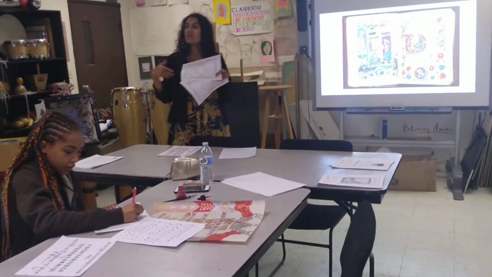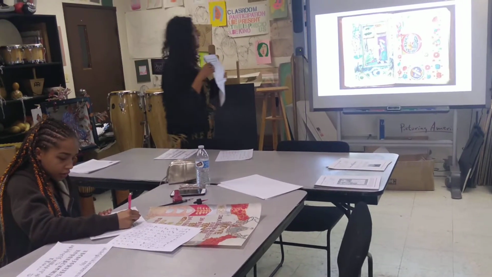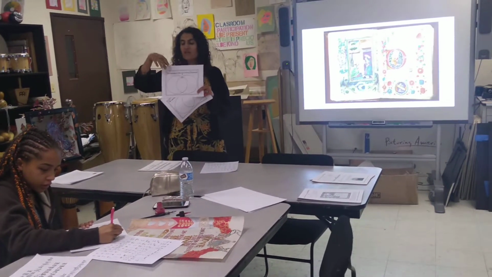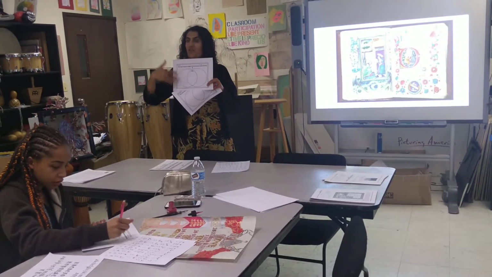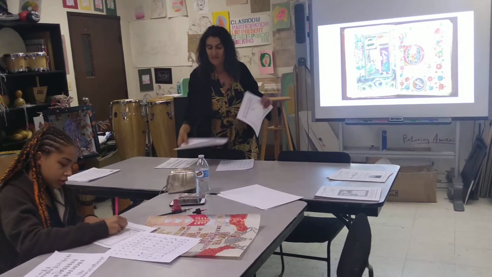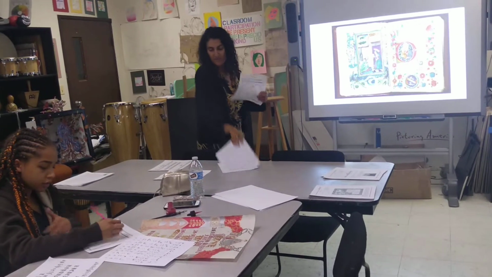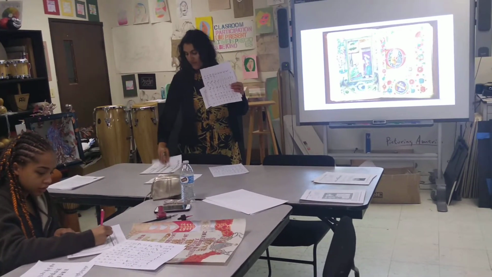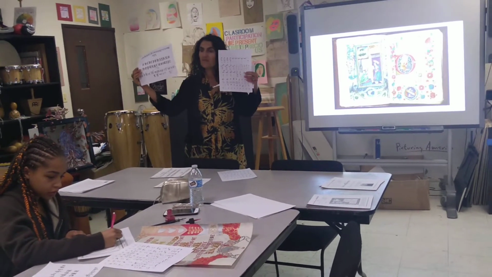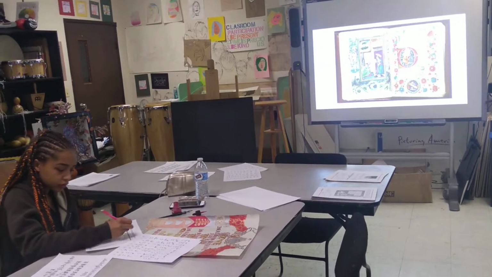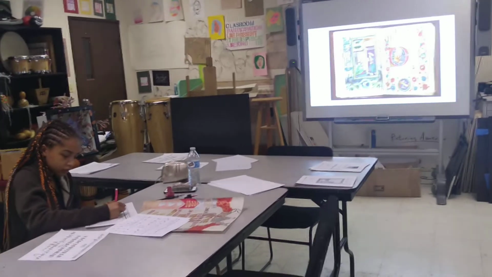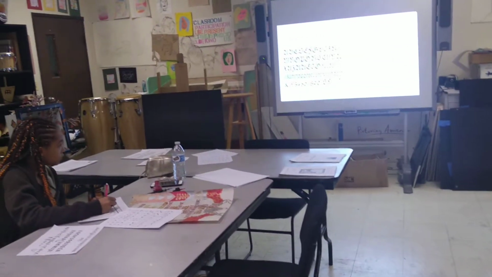As we're looking at this slideshow, you guys can fill in. First you're going to fill in one side on Gothic calligraphy. We already had a lesson on that, and you guys have samples of both alphabets here. Each one of you has these handouts. So you're going to be comparing and contrasting what they have in common and what is different. So here's the alphabet you have.